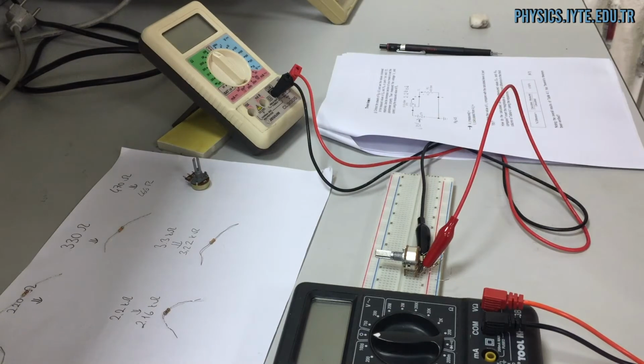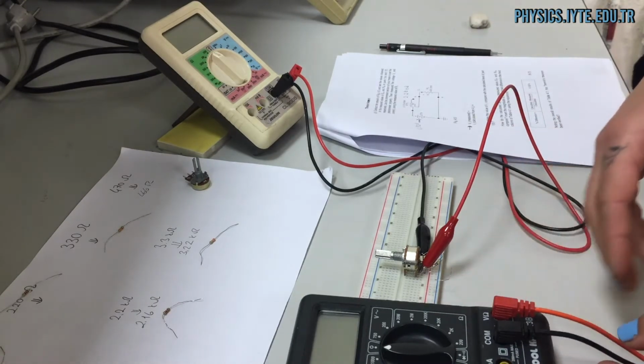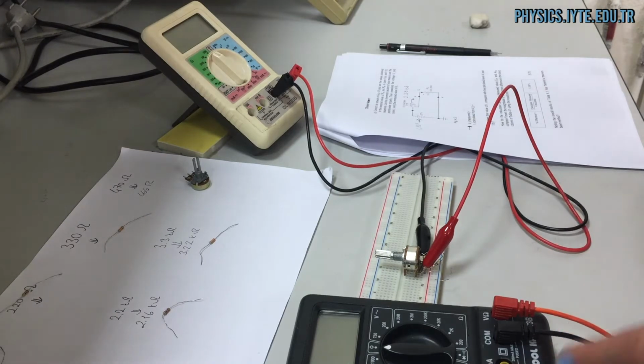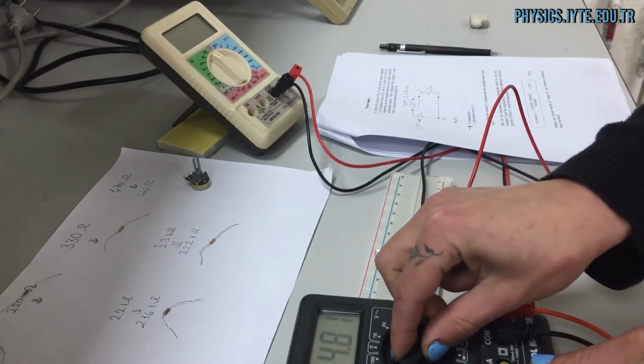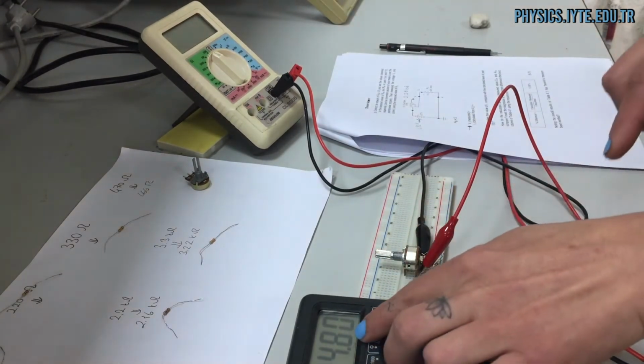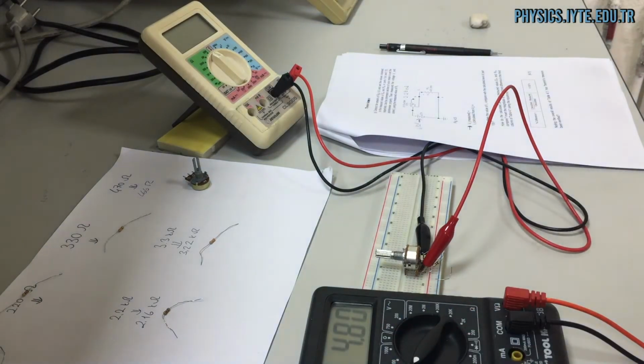In part G, the Thevenin network will be constructed. To do that, we will use the measured values of Thevenin voltage and Thevenin resistance from the previous parts. As the Thevenin voltage, we will use the value of 4.81 volts. We will open the power supply and set the value as approximately 4.81 volts.